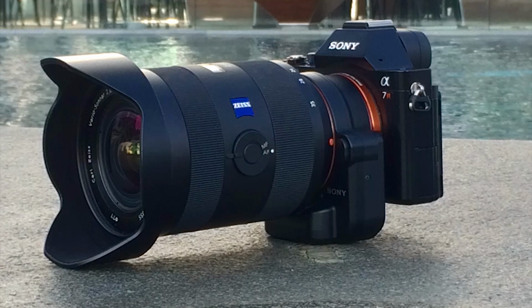So that's how to use Auto HDR for Sony cameras. This one is a Sony A7R, and the lens I'm using is a 16 to 35 millimeter Zeiss lens. I hope that helps you shoot your interiors.